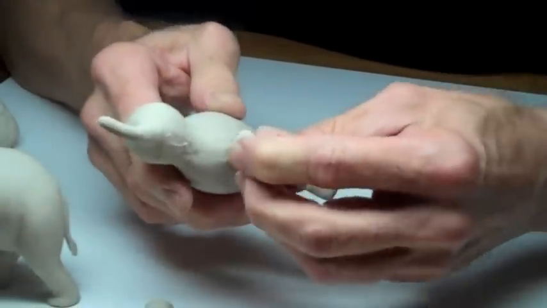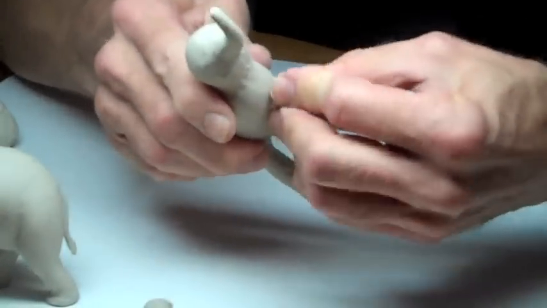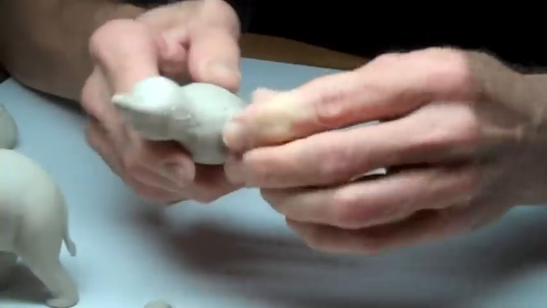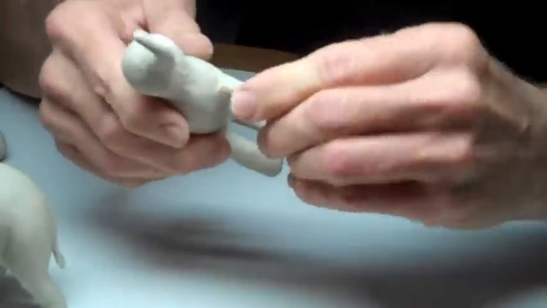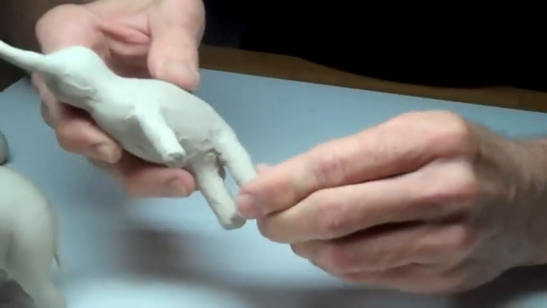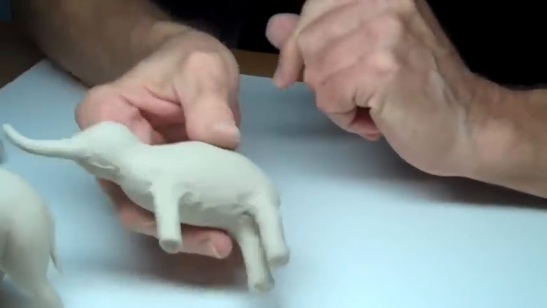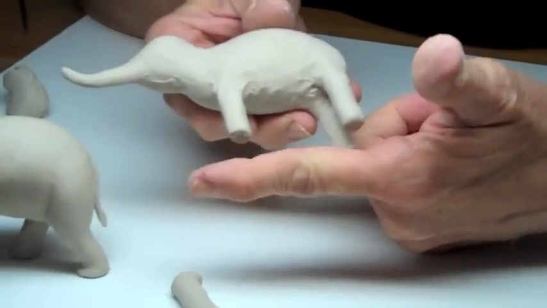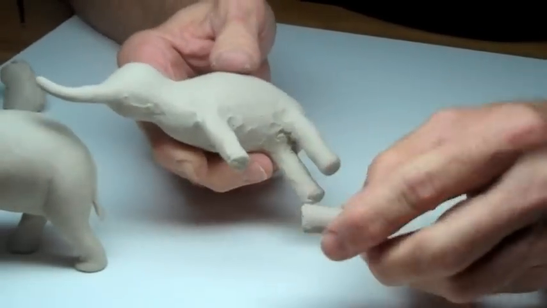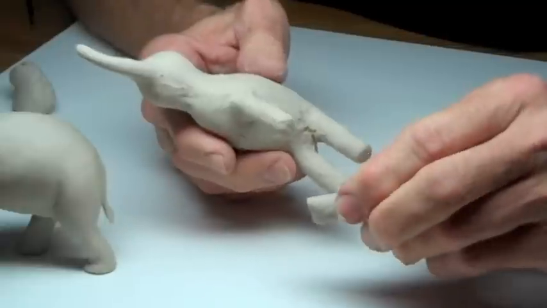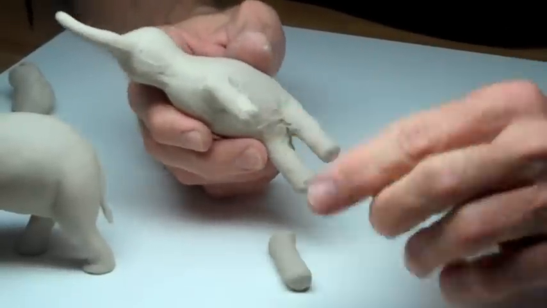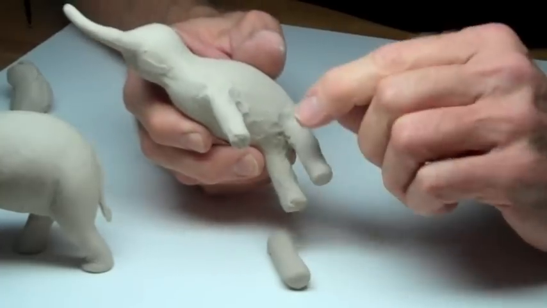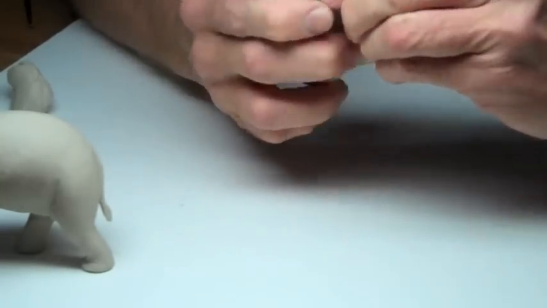Now we're going to go to the front legs. Fuse them in place. You want to try to make sure that those legs are like a table. They're all about the same length. In an elephant, that's the case. In other species of animals, like a rabbit, for example, you're going to have different lengths of legs, back legs in relation to front legs.